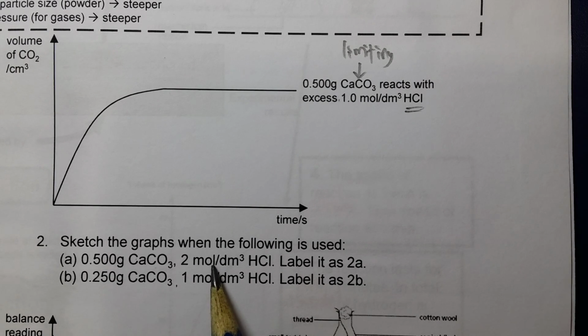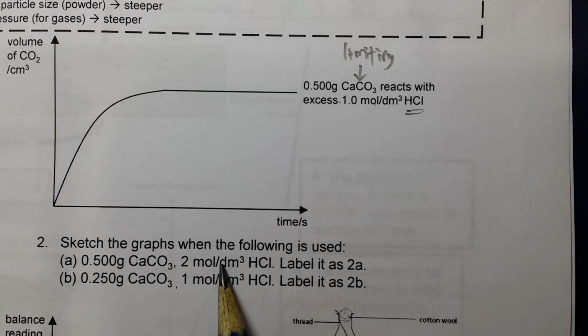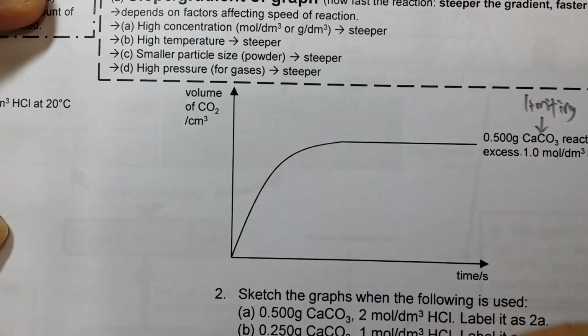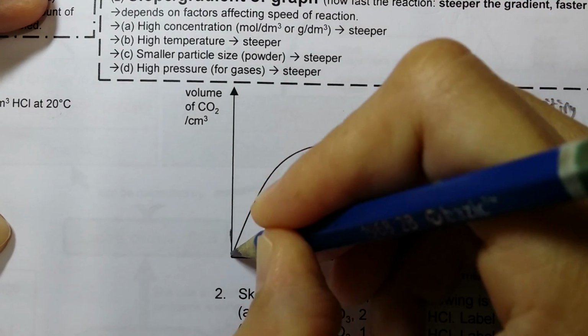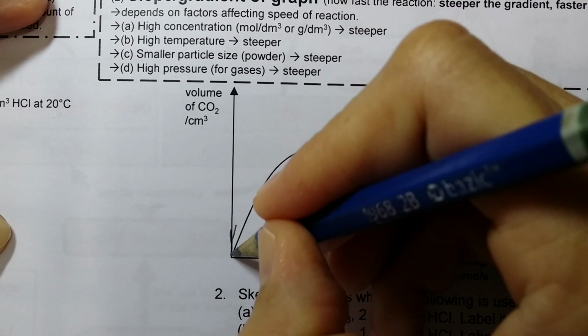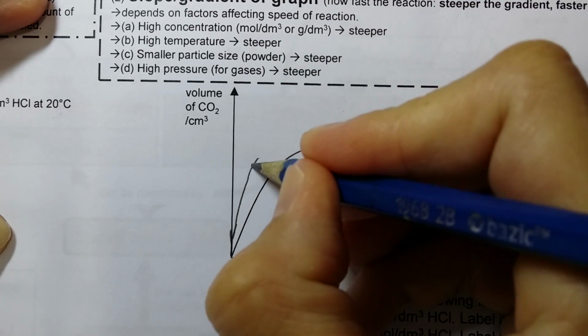How about the speed? 2 mole per dm cube. This is 1 mole per dm cube. So 2A will be faster. So 2A is faster, same height. So it would be something like this.